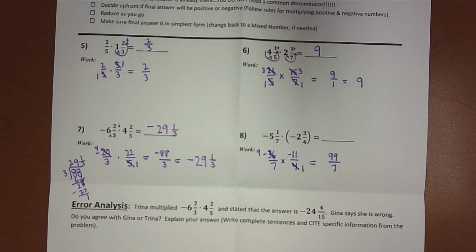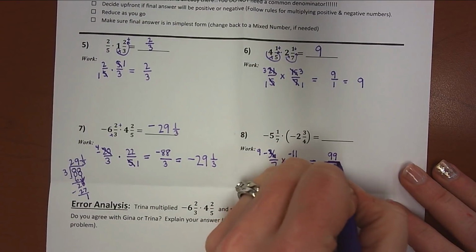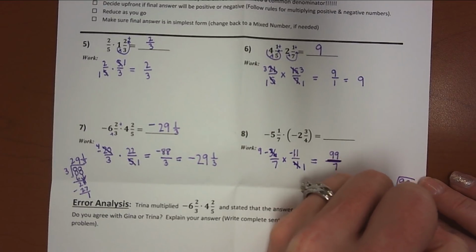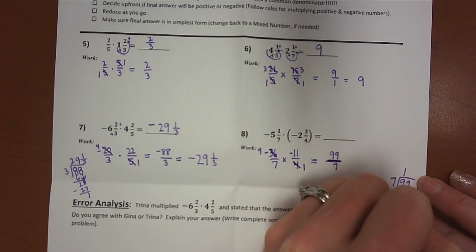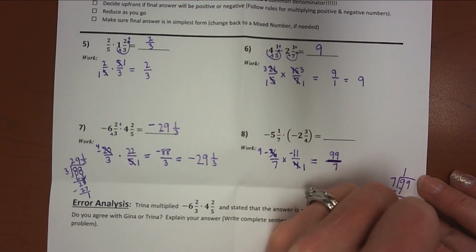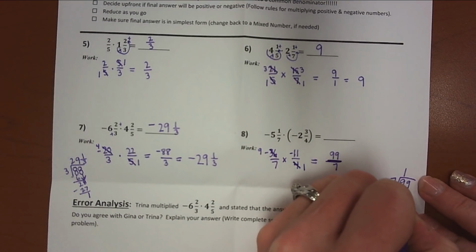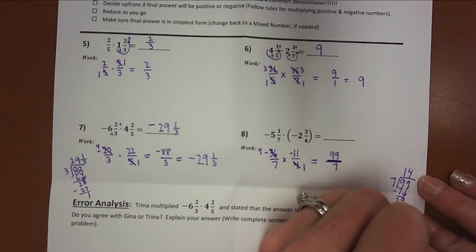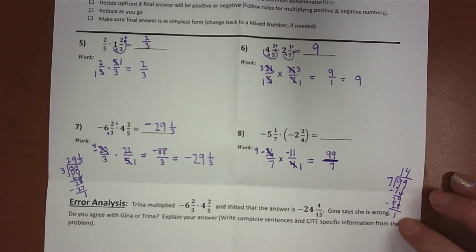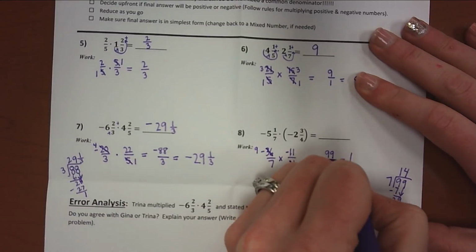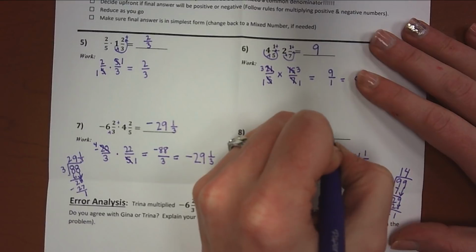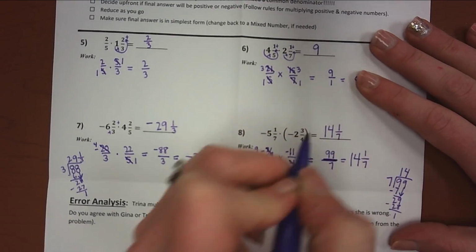Now I do have to change my improper fraction back to a mixed number, and I'm going to do that by dividing. The fraction bar tells me to divide, so I'm going to do 99 divided by 7, and 7 goes into 9 once. I subtract and bring down and get 29. 7 goes into 29 4 times. 4 times 7 is 28. I subtract and get 1 as my remainder. And so 7 goes into 99 14 times with 1 remaining, so it's 14 and 1/7 is my final answer.